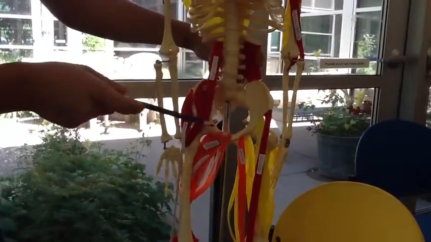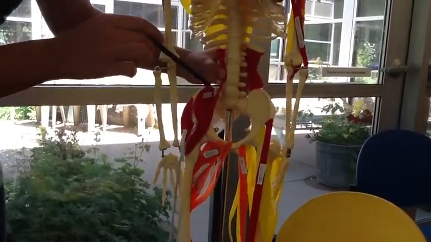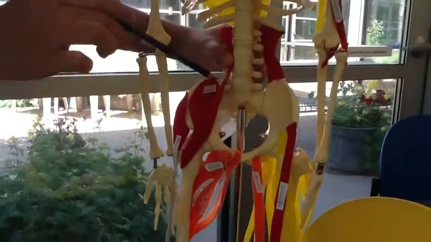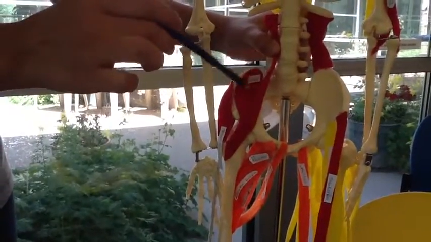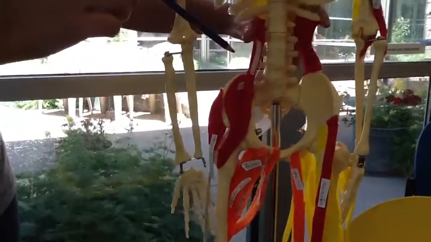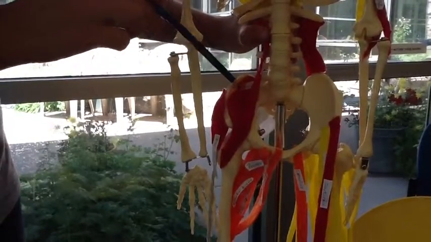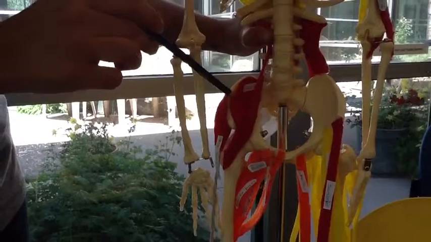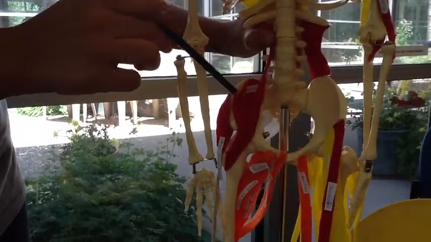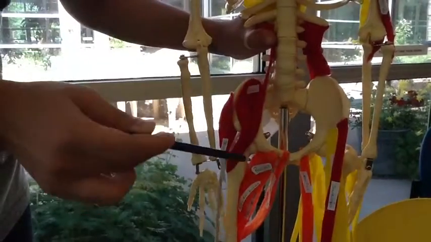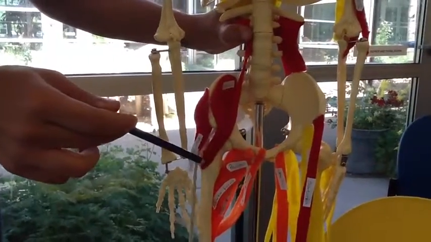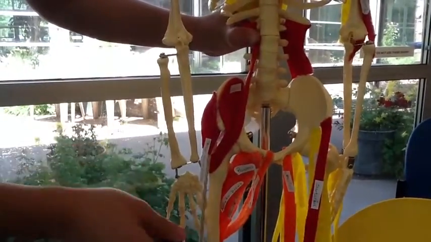Moving on to the inside of the pelvic area, we have the iliacus. The iliacus originates in the fossa and along the sacrum. It inserts on the femur at the lesser trochanter. It also assists in flexing of the thigh.